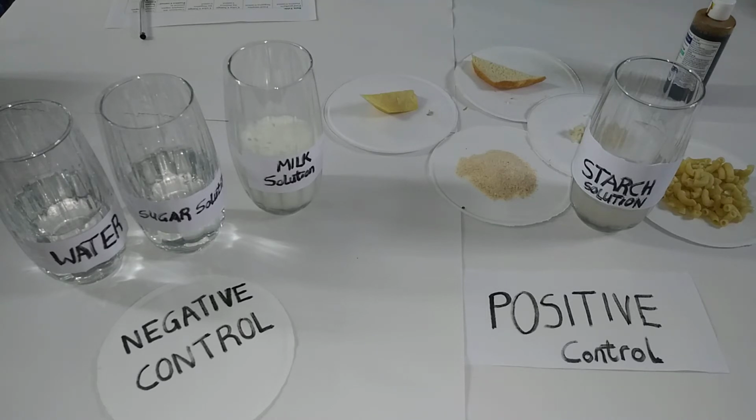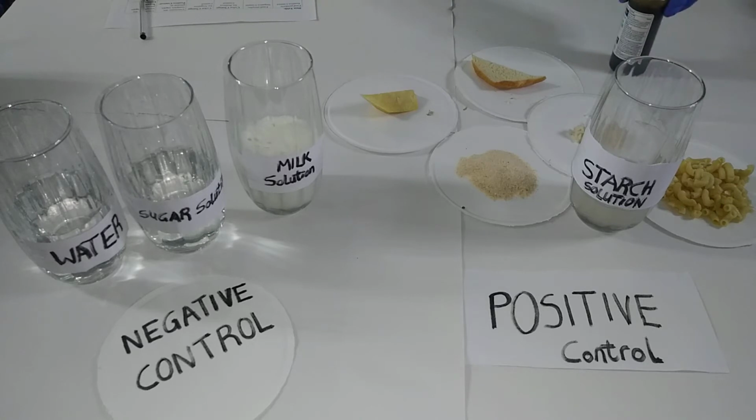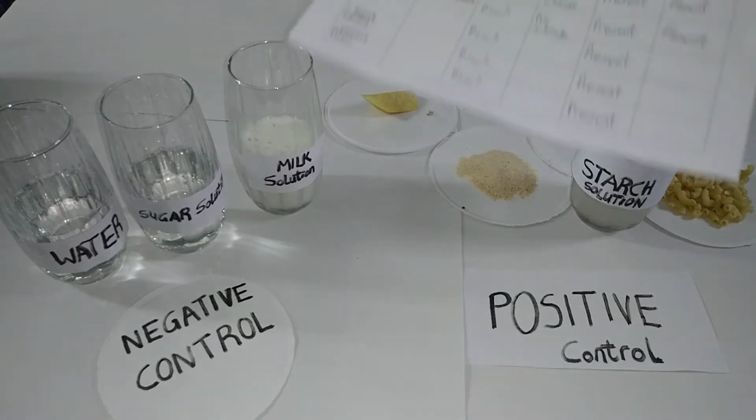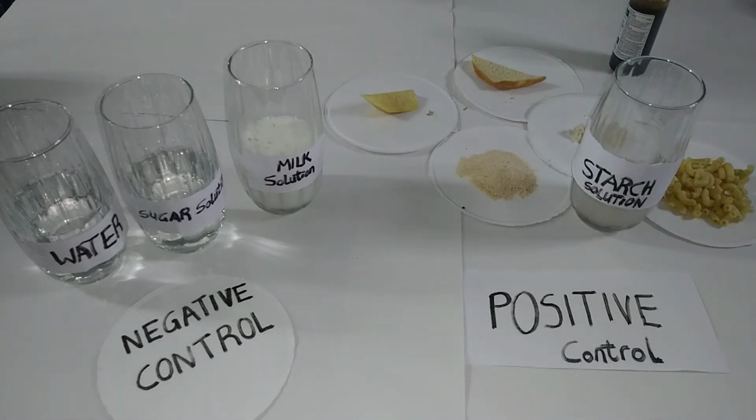You also need a negative control just to increase the confidence in the result of your experiment, and as you know, the positive control will be what you're actually testing for, and in this experiment we're testing for starch. And you also need iodine, and you also need to take a record book, or you can have a record data sheet to write down the observations in this experiment.